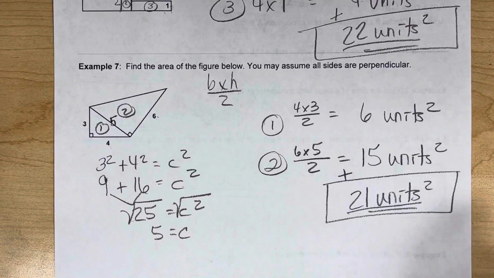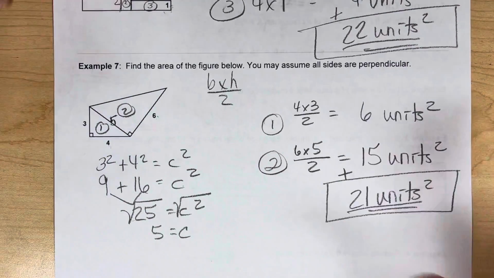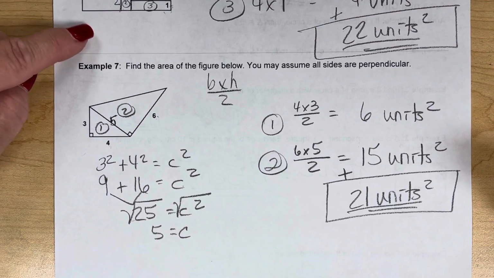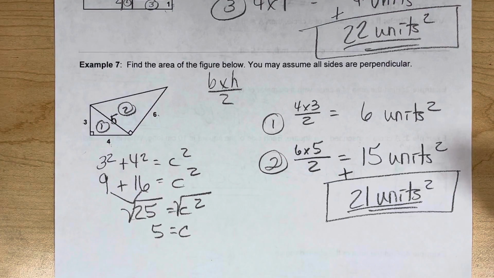Just take your time on the composite shapes. Take your time on those. You may need to refer to your notes. I kind of have all the formulas memorized just because I do them so much. But if you're not ever sure, please check your notes to make sure you're doing the right formula. And that concludes our lesson.